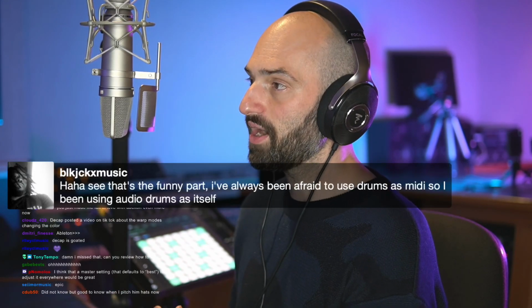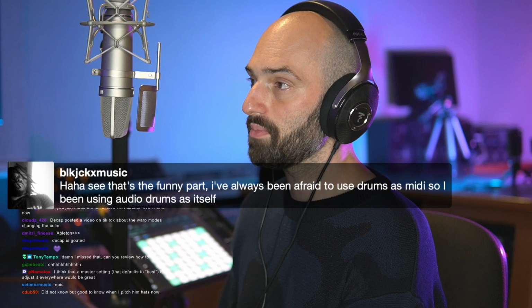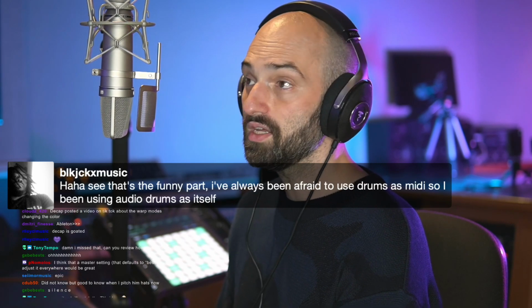Blackjack said, that's the funny part. I've always been afraid to use drums as MIDI, so I've been using audio drums as is. So with this fix, you no longer need to put your drums in audio. This literally fixed the quality.